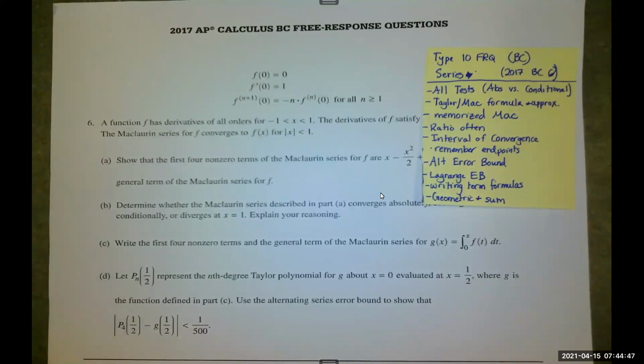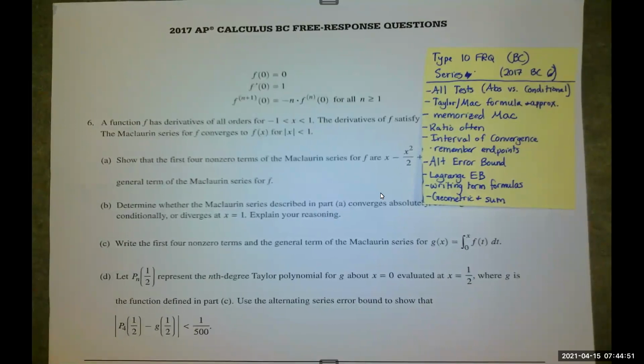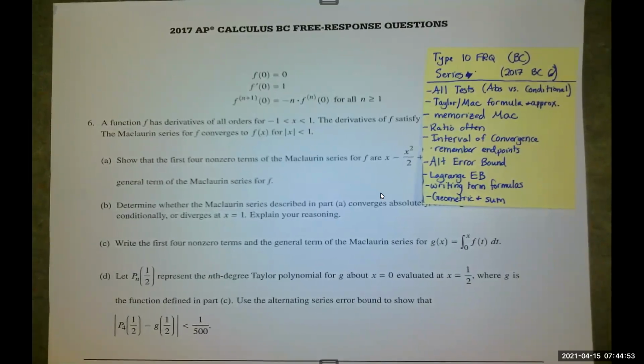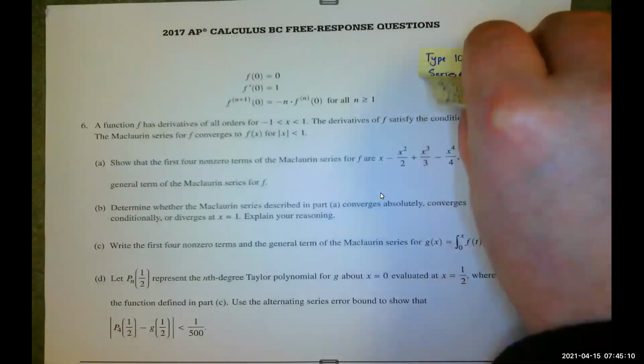So tons and tons of stuff in here. The ratio test gets used a ton when we talk about the interval of convergence. And when you're doing the interval of convergence, remember, always check to see if you converge or diverge at the endpoints. So tons and tons of stuff in topic 10. Probably one video is not enough. We'll see if I decide to record another. But regardless, here's the question we're going to start with.